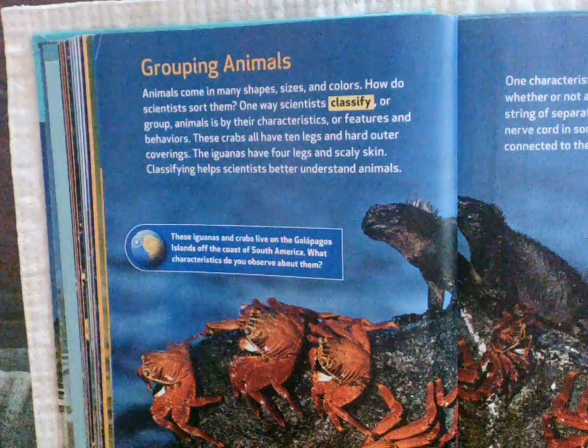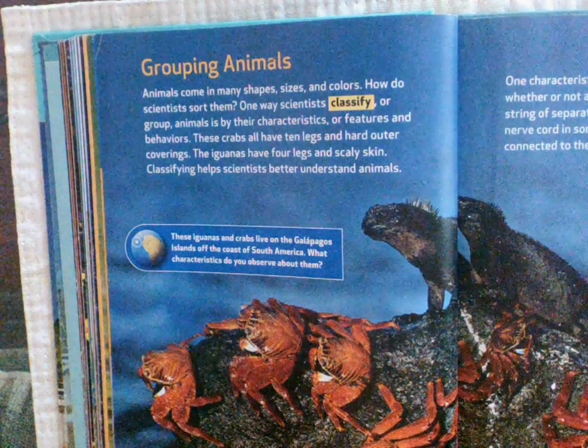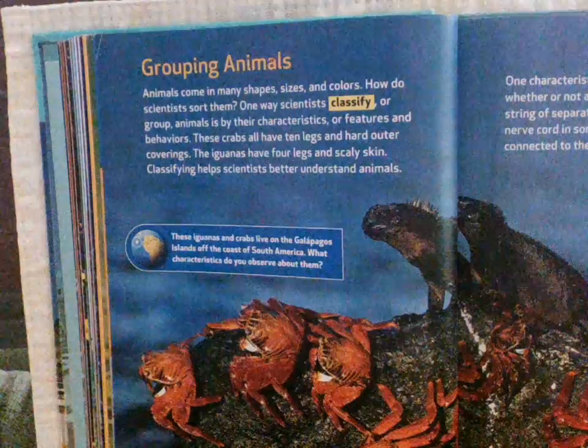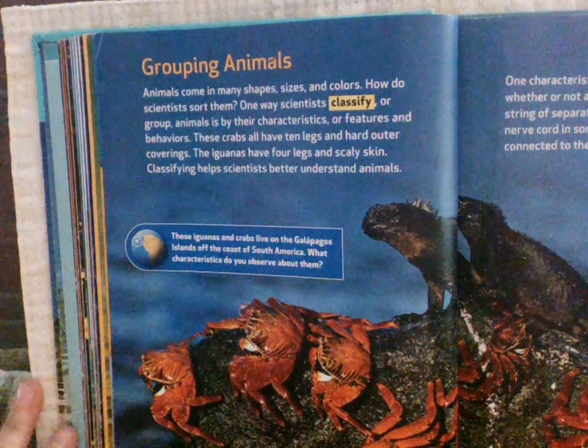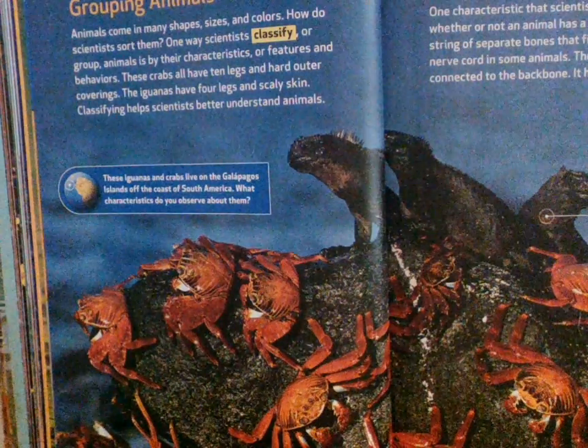These iguanas and crabs live in the Galapagos Islands off the coast of South America. What characteristics do you observe? Characteristics can be that they are red, the iguana has scales, and so on.